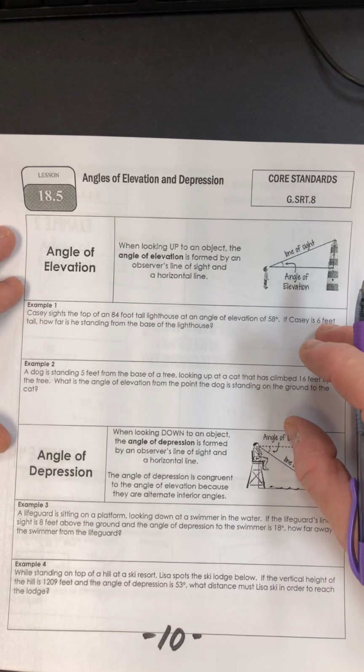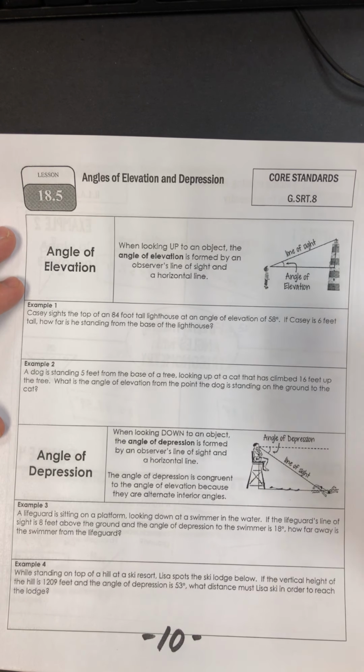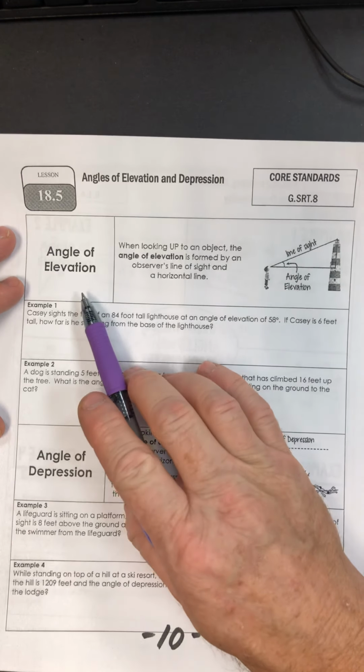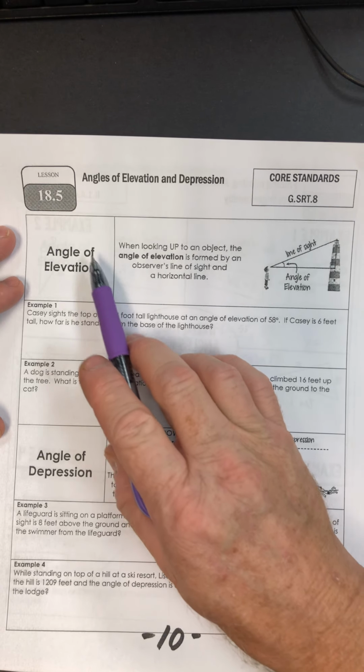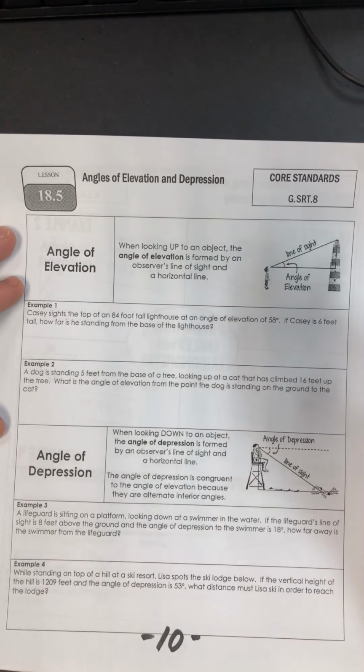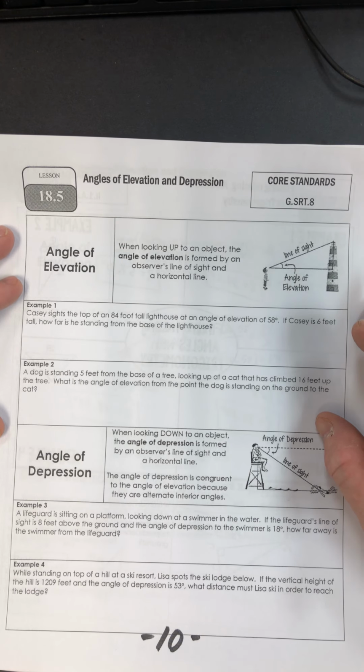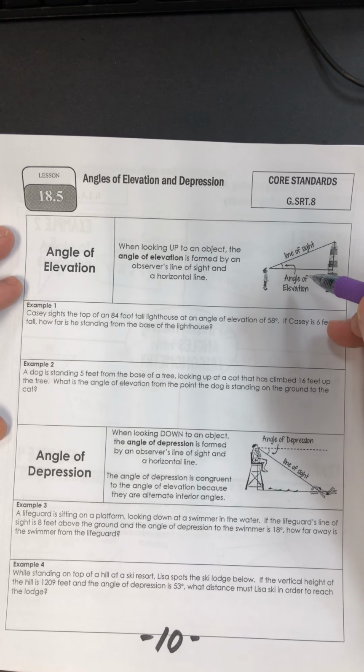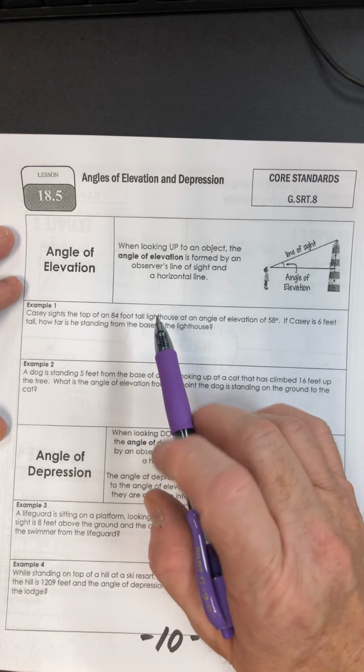18.5, angles of elevation and depression. We'll begin by talking about an angle of elevation. So we need to understand what that is, because that will allow us to know from what angle we're working and what the measure of that is if we're looking for it or solving for it. So what is an angle of elevation?